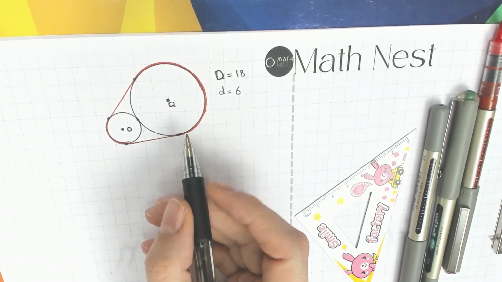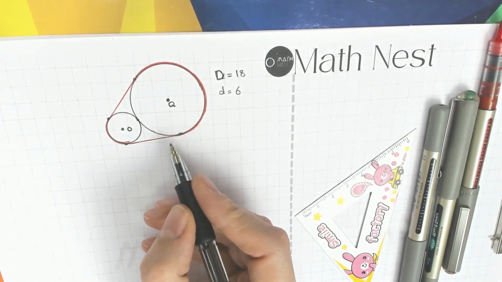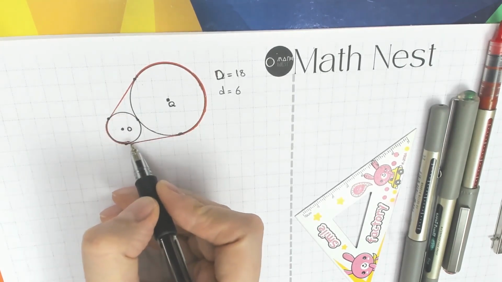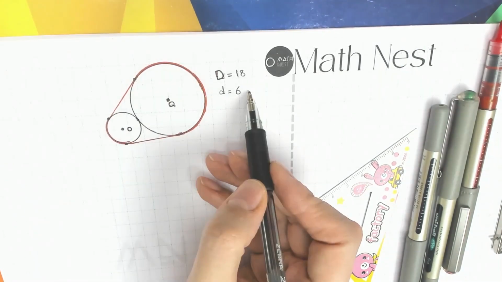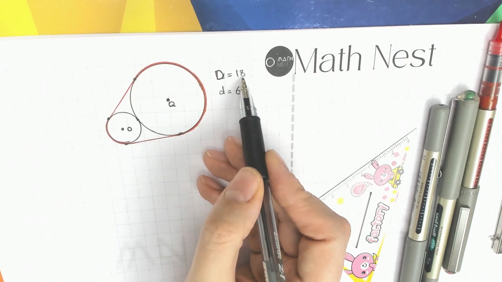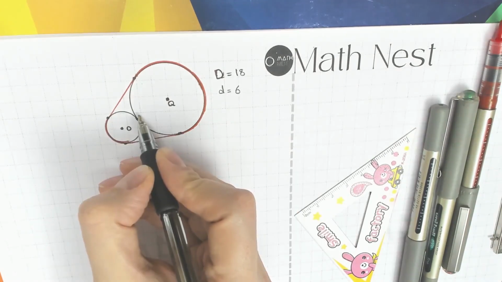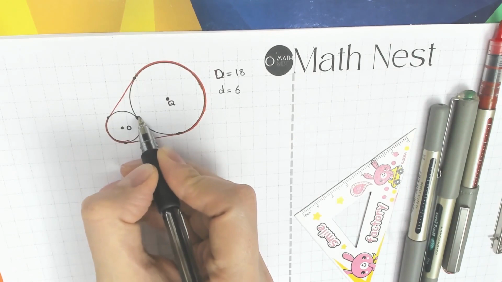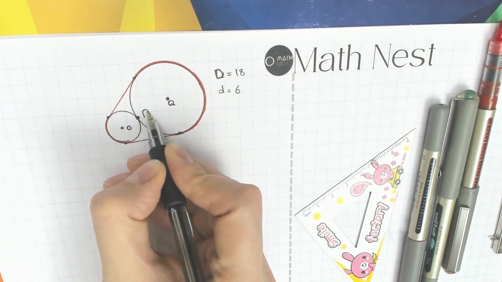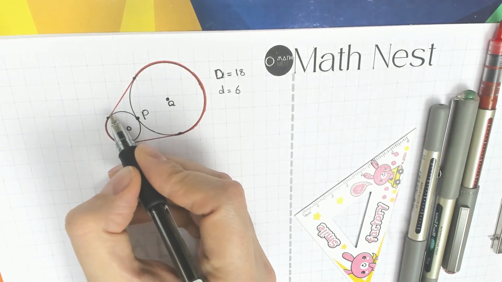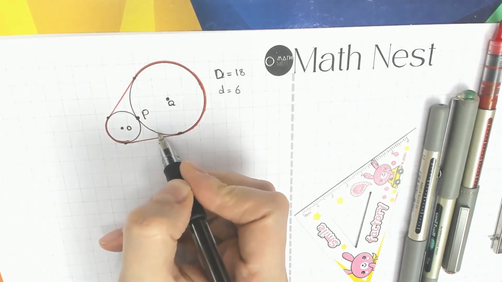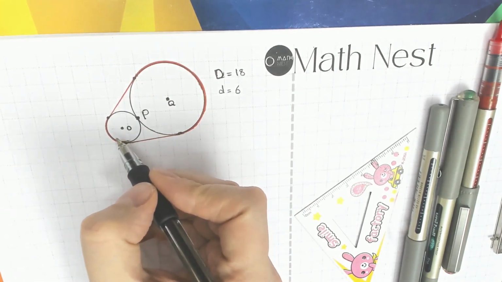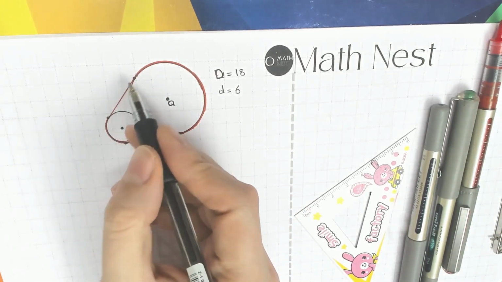Today we've got a very challenging problem from the American Mathematical Olympiad. We've got two circles centered at O and Q with diameters of 6 and 18. They touch each other at point P. A red band is drawn tangent to the circles around them. The question asks for the length of the red band.